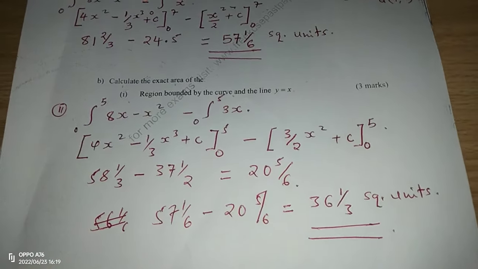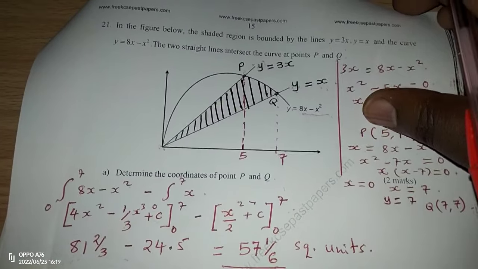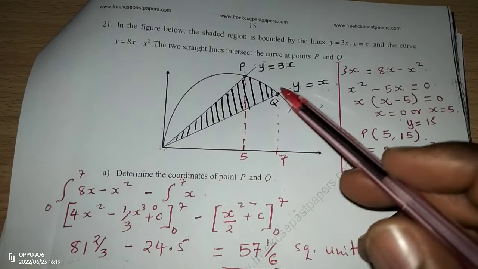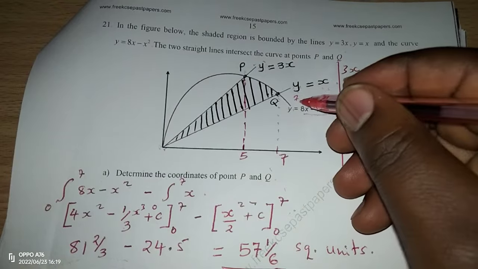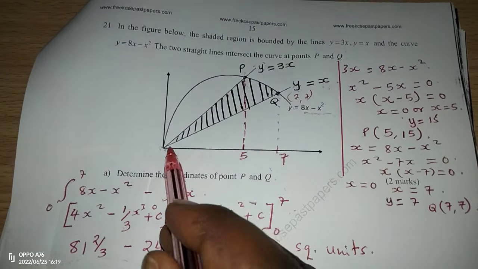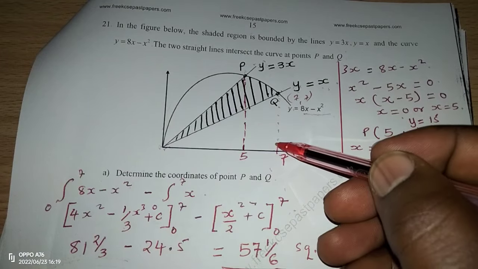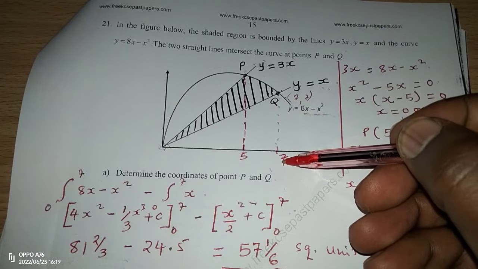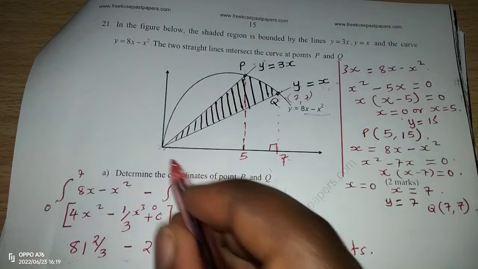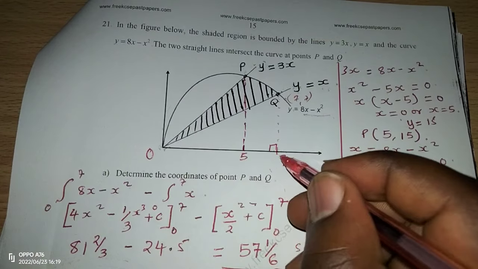It is very important for me to highlight a few things. For example, for the area below these lines, we can use the triangle concept, whereby because we know the coordinates of Q are 7, 7, then we can say we have 7 units and 7 units, and we can use a half times 7 times 7, which is the height, so that the area of the triangle O and B, this one is Q, is going to be 24 and a half, the same value we got by integration.